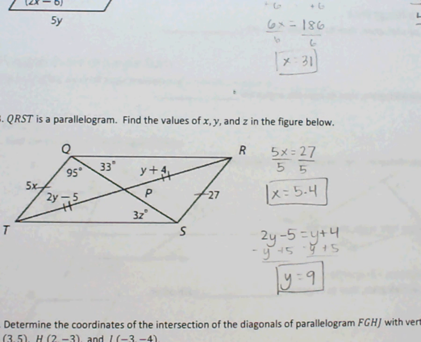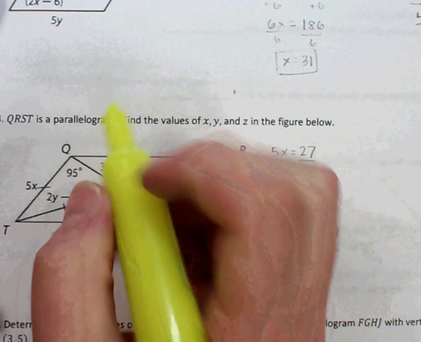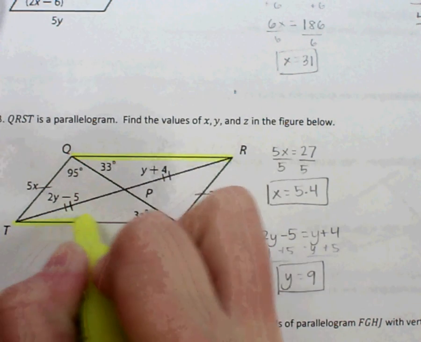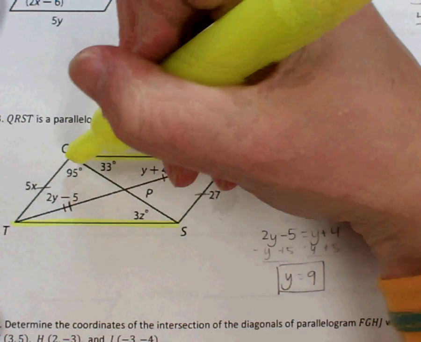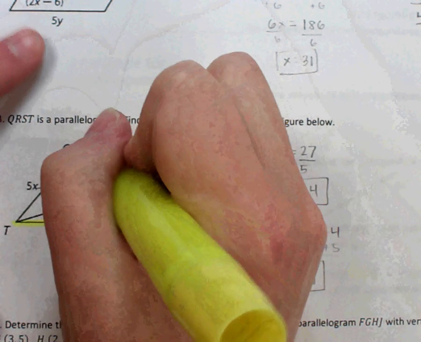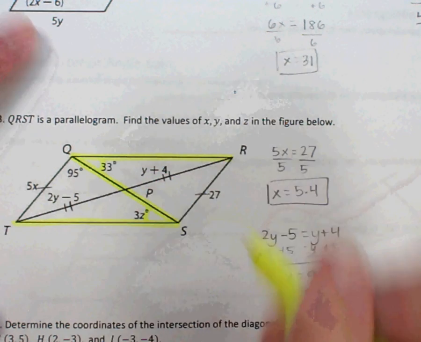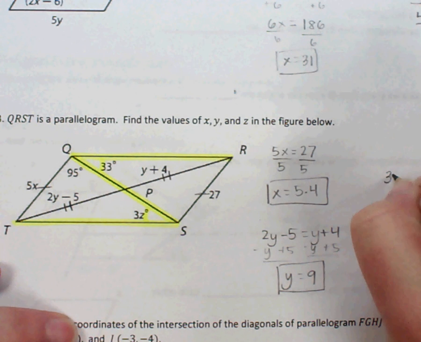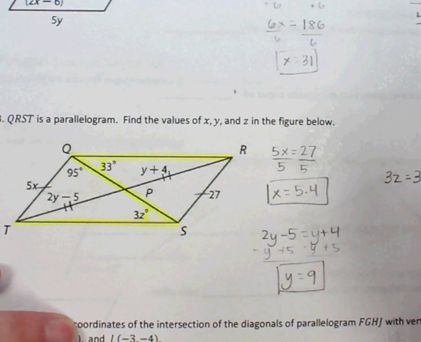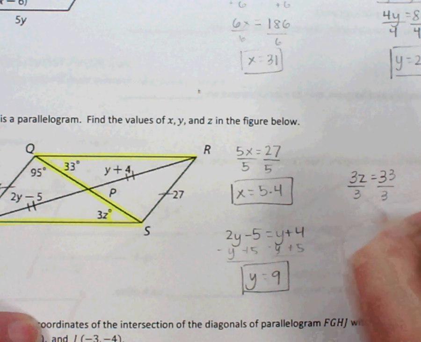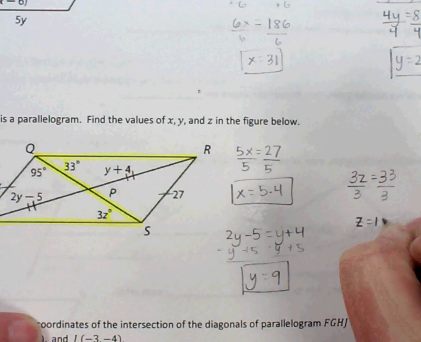Okay. Now to find z, the definition of a parallelogram is that opposite sides are parallel. So QR is parallel to TS, and if this is our transversal, 33 degrees and 3z, those are alternate interior angles. Alternate interior angles are congruent, so we can set 3z equal to 33. And z is 11.